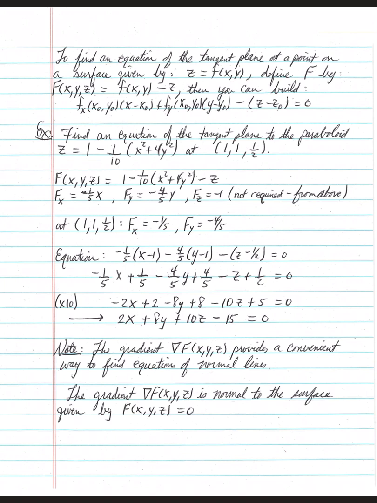So let's do an example of this previous definition. Find an equation of the tangent plane to the paraboloid z equals 1 minus 1/10 times (x squared plus 4y squared) at the point (1, 1/2). I'm going to define capital F to be, this part is your lowercase f of x, y. And then when you bring that z over, it just becomes negative. So we have this format as our capital F. Taking partial derivatives, negative 1/10 times x squared is x squared over 10. Its derivative will be negative 1/5 x.